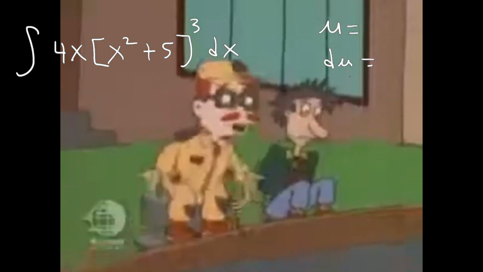So we're going to focus on definite integrals. How can we find the antiderivative of 4x times x squared plus 5 raised to the third power? So what do we need to do? We need to define two things. We need to identify the u variable and du.